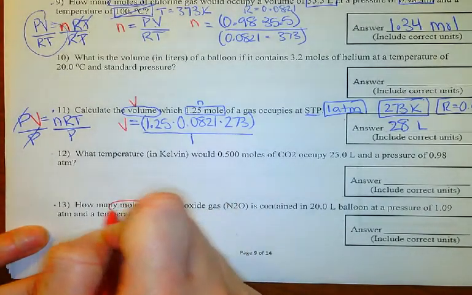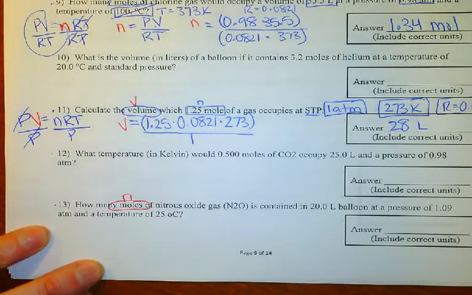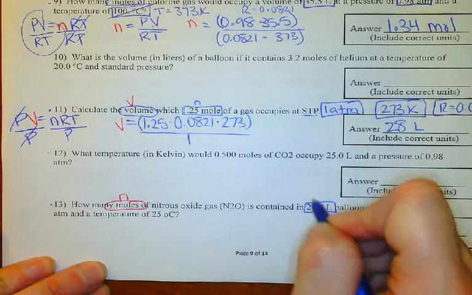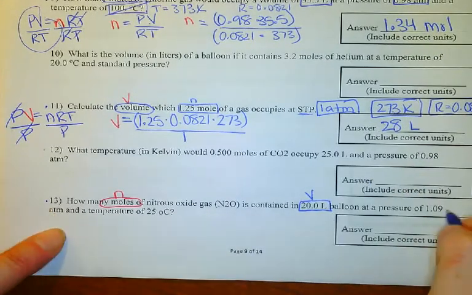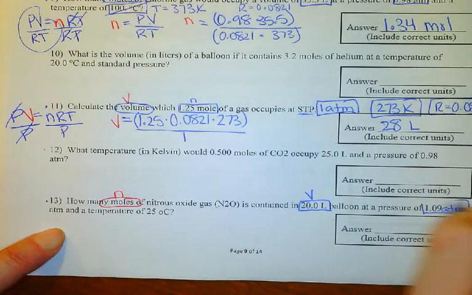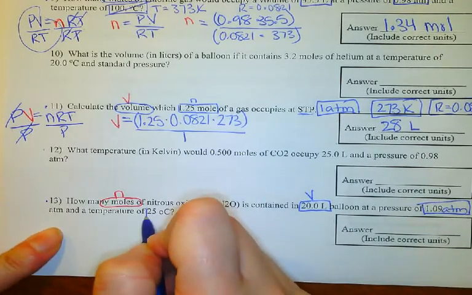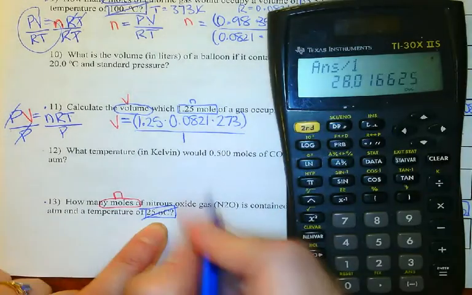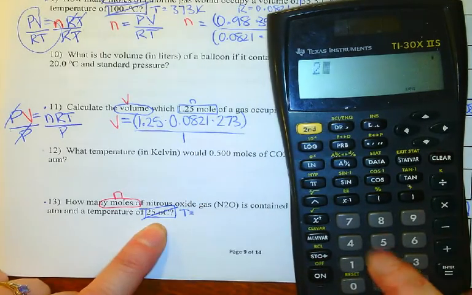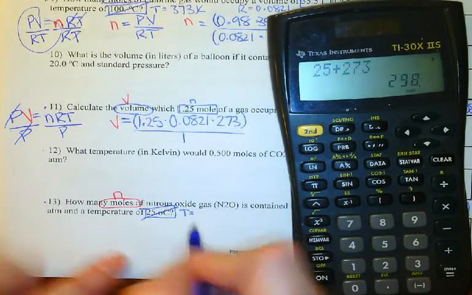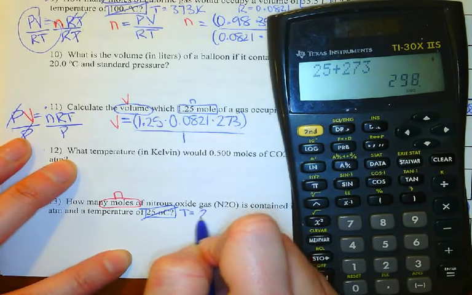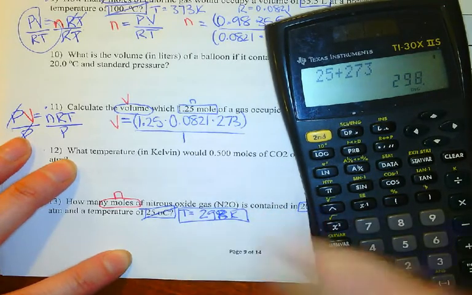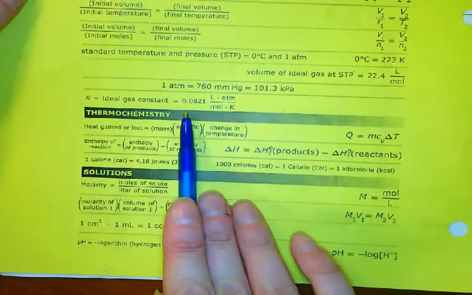In this case, they're asking me how many moles. So I'm looking for n of N2O, which should be a subscript, contained in liters as a volume. They give me atm, which I'm going to rewrite up here, and that is my pressure. And temperature, but I'm going to cross that out because I cannot calculate in Celsius. We calculate in Kelvin. So my temperature is going to be 25 plus 273, 298 Kelvin. And then R is always right there.